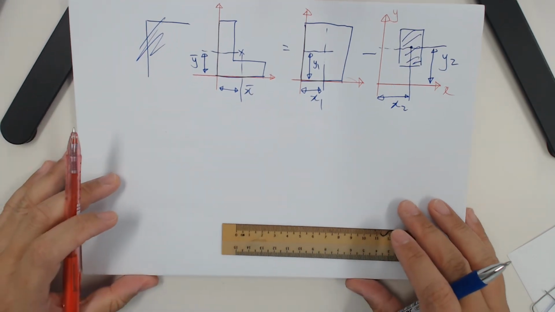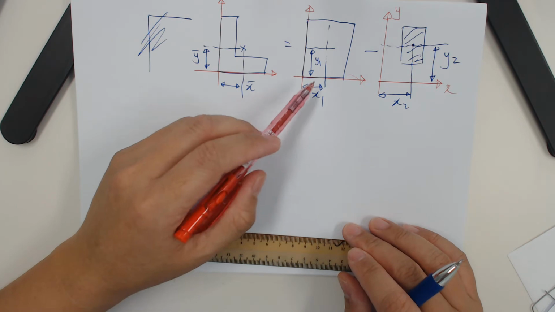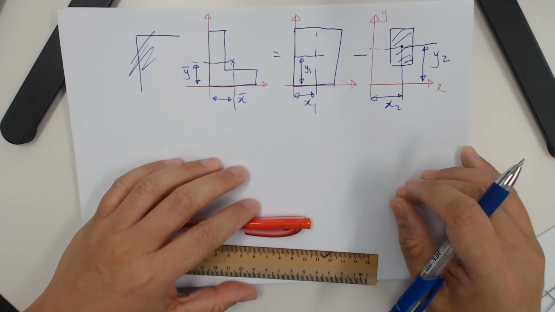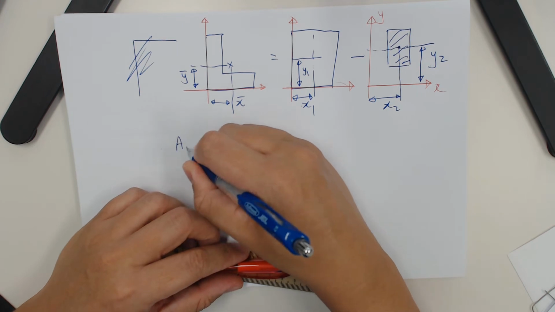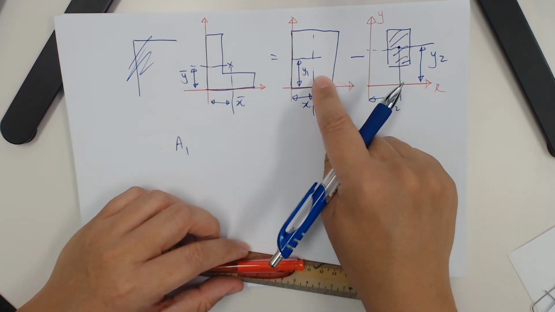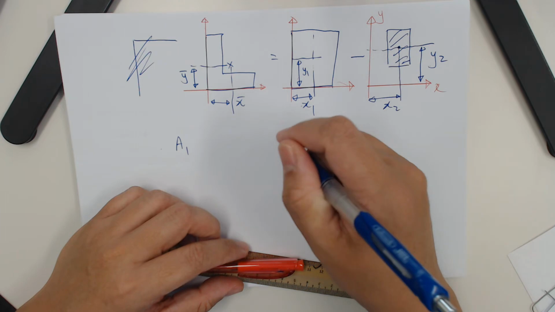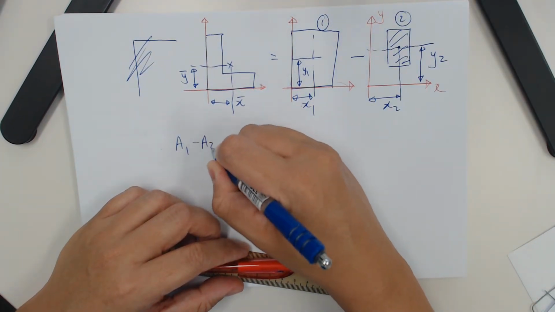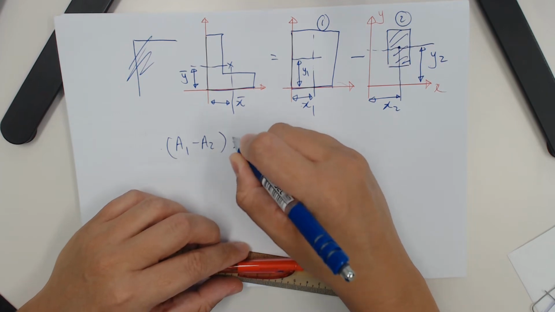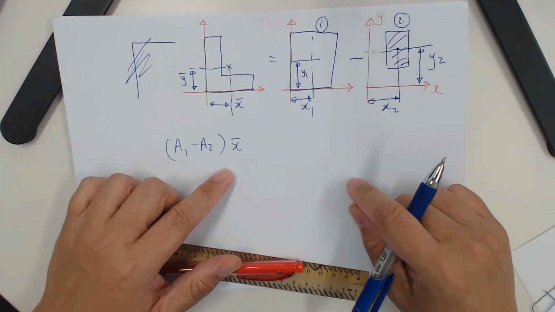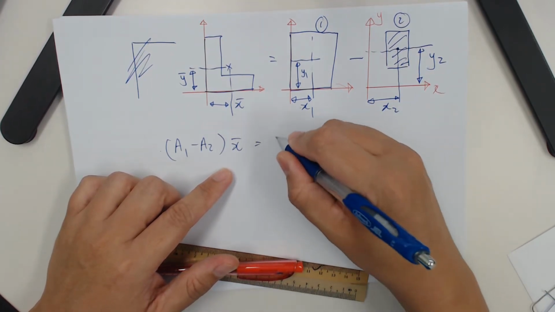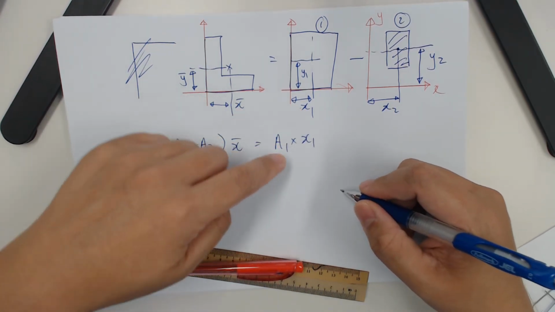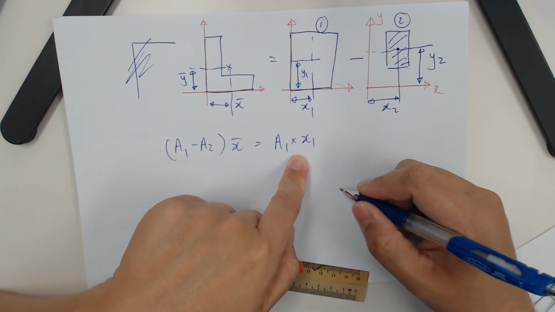So once you find this and this, you will then form the equation. It is basically a1 minus a2, where this is 1 and this is 2. x bar is equal to a1 times x1, the summation of the individual terms.